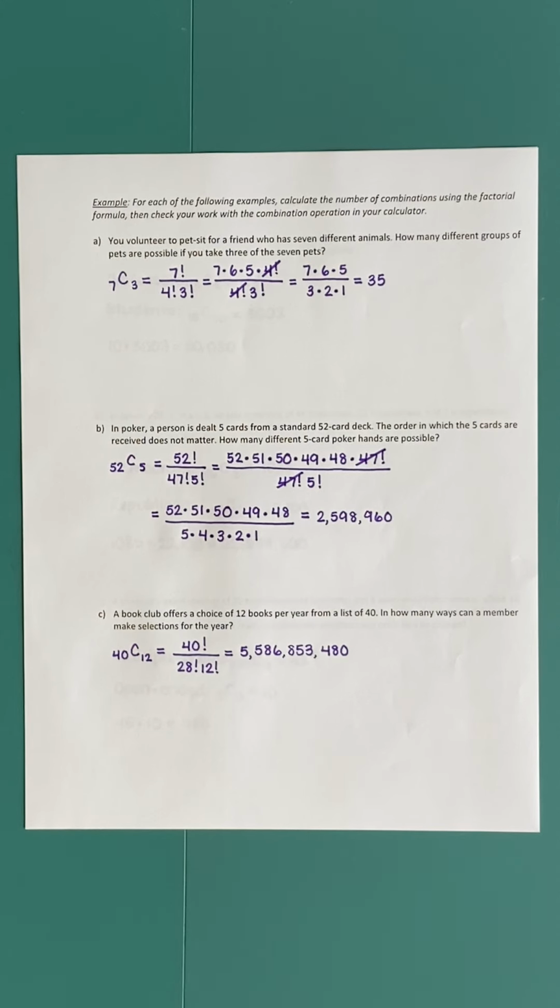If you rearrange the cards in your hand, it's still the same hand of cards. So because the order does not matter in this situation, we know this is going to be a combination problem. We have 52 to choose from, 52 in our standard card deck, so N is going to be 52, and then we're dealing a hand of 5 cards. That means R is going to be 5.